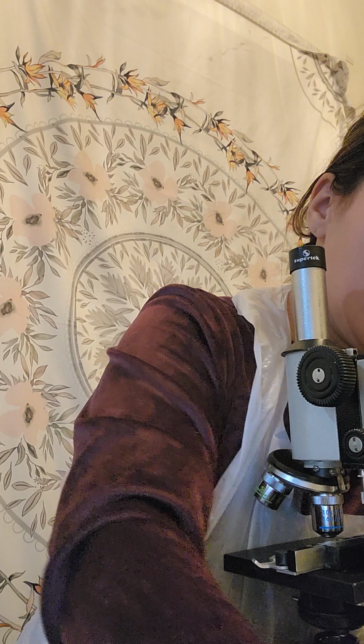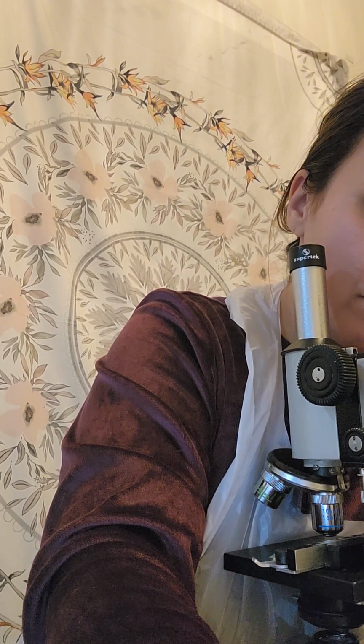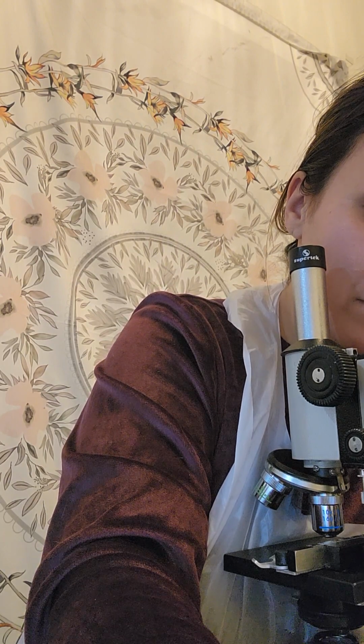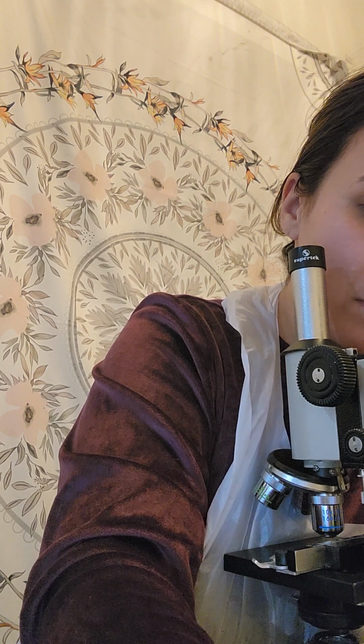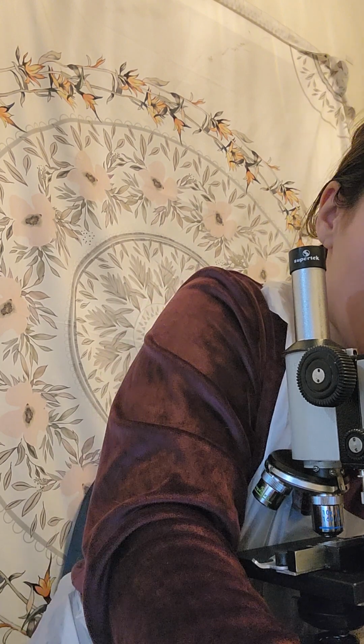Now I'll convert millimeters to micrometers. 0.22 millimeters to micrometers: because 1 millimeter is equal to 1,000 micrometers, we're going to do 0.22 times 1,000.